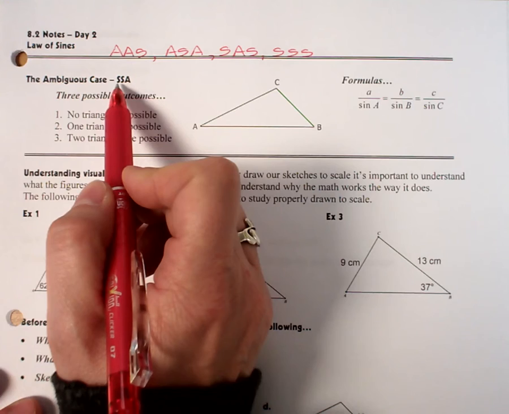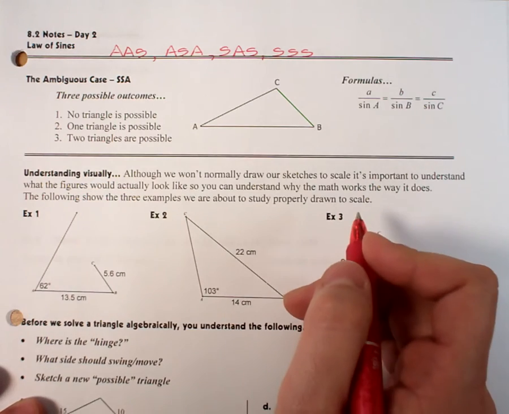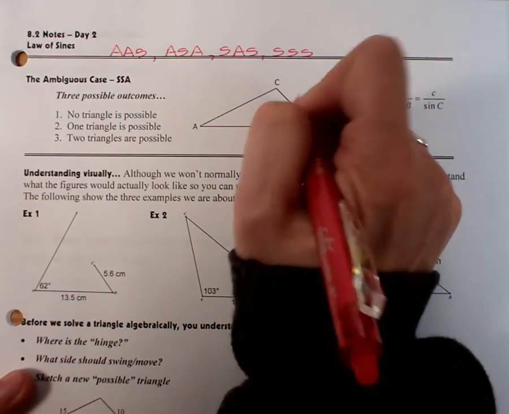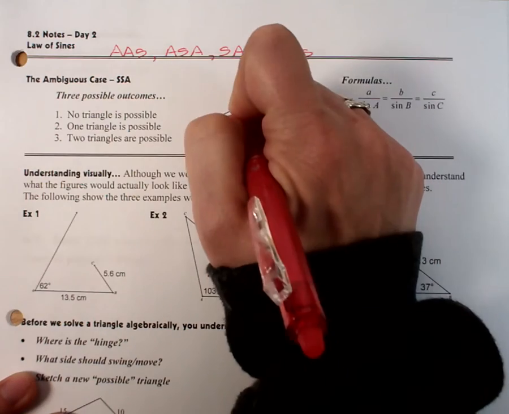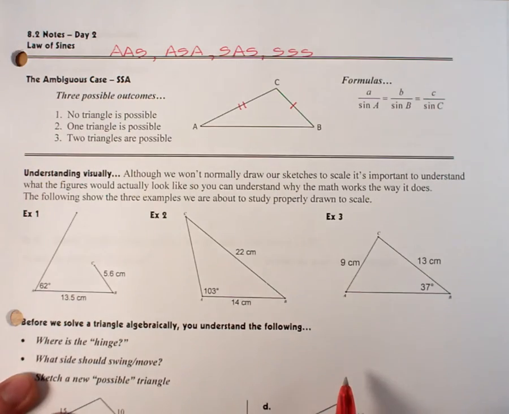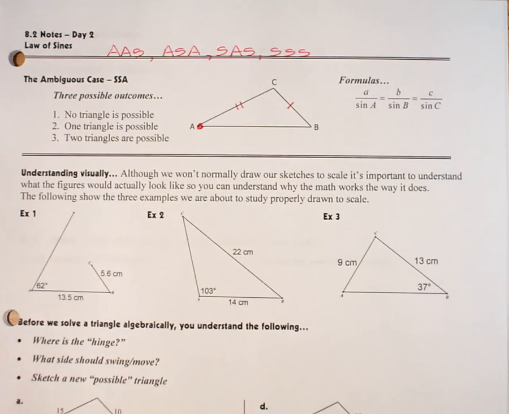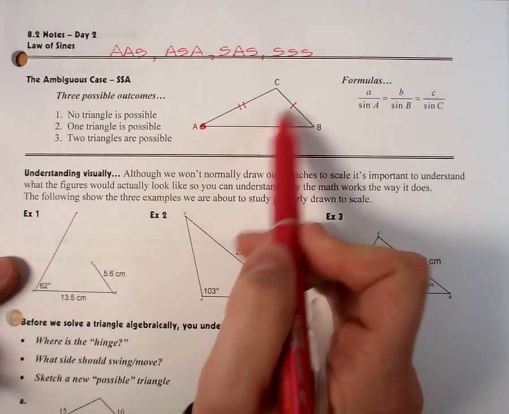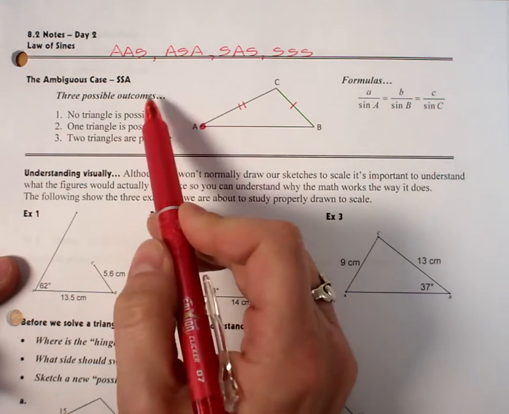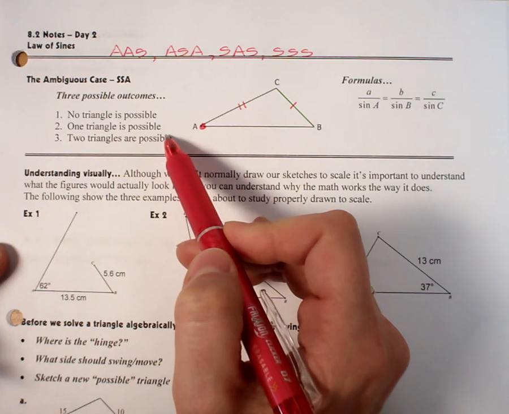So when we have a side-side-angle pattern, for example in my picture, let's pretend I knew the measure of that side, I'll put a tick mark on it, and I know the measure of this side, I'll put two tick marks on it, and I know the measure of this angle. This would be a side-side-angle pattern. I've got two sides and a non-included angle. Now, whenever you have this scenario, there are three potential things that could happen.